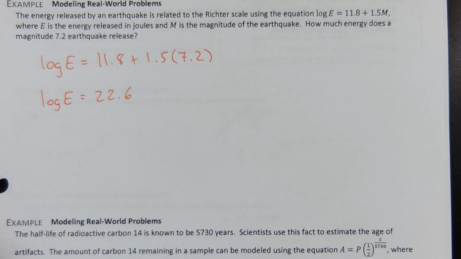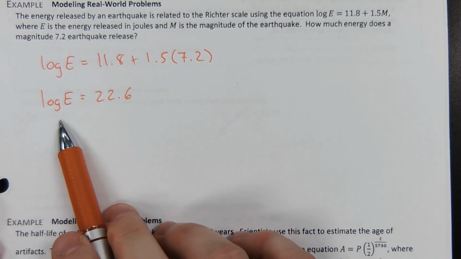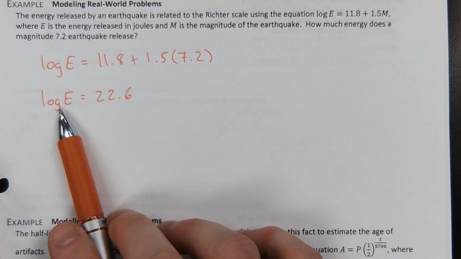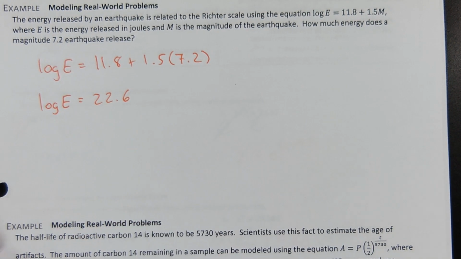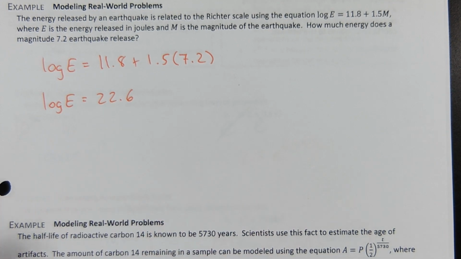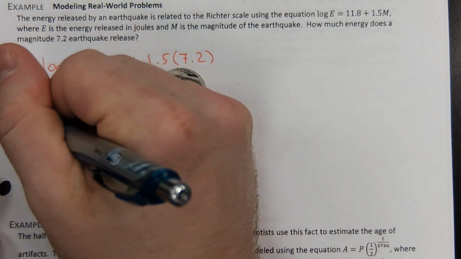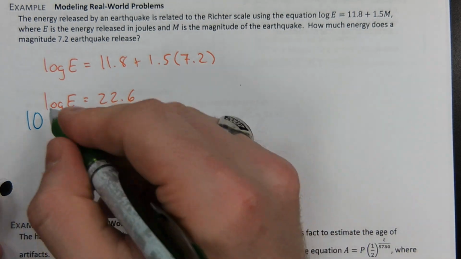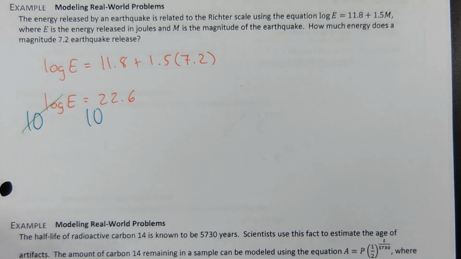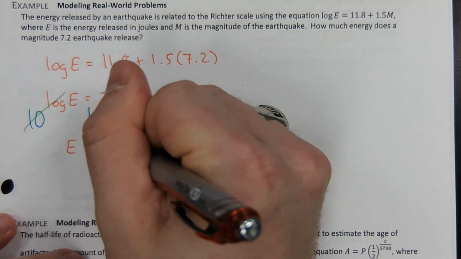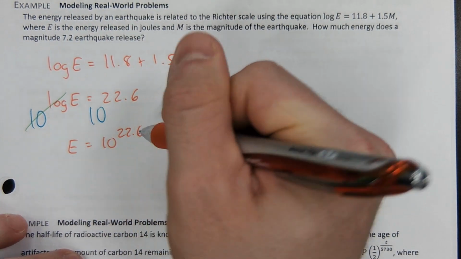But what is the base of this logarithm? 10. Okay. Not as resounding as I was hoping it would be, but yes, this is log base 10. So I'm going to cancel it with exponential base 10. The energy released by this magnitude 7.2 earthquake is 10 raised to the 22.6.